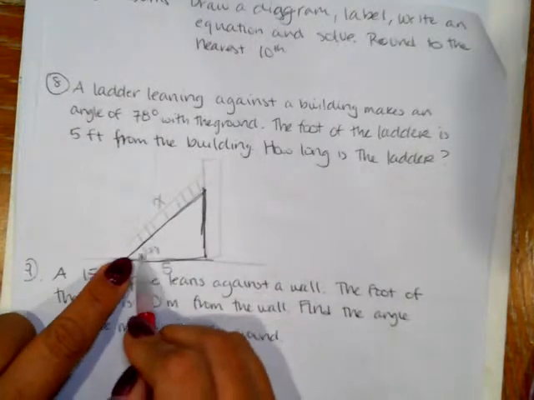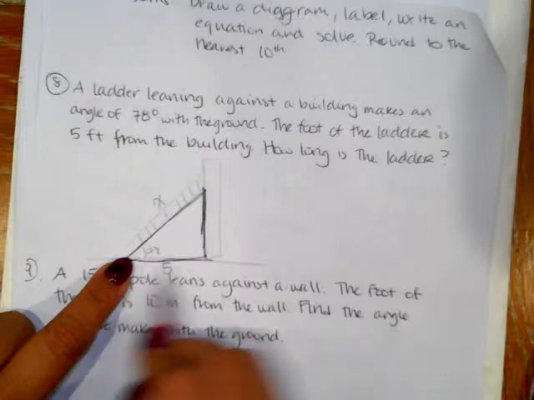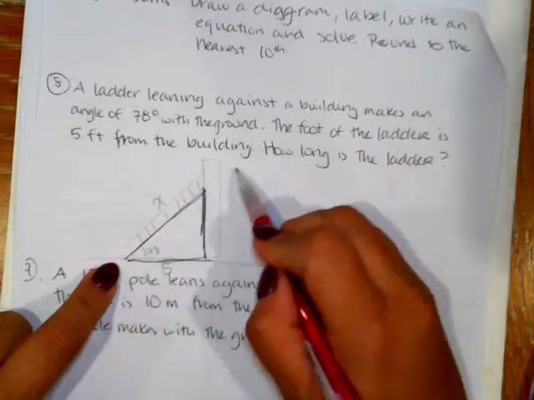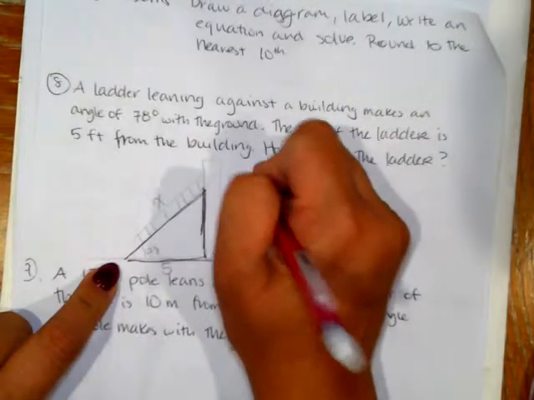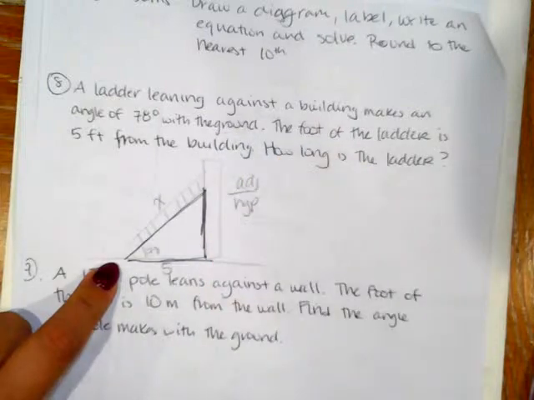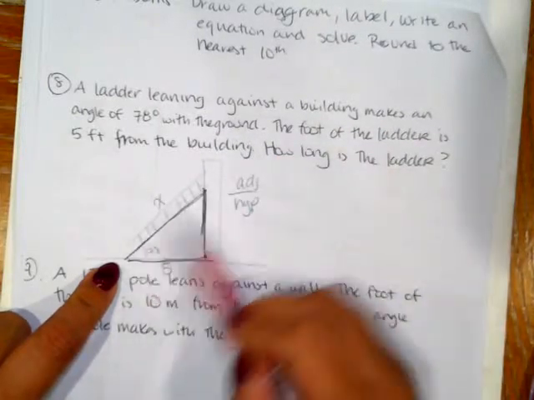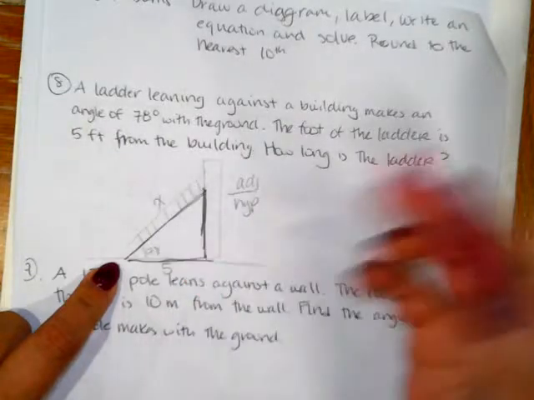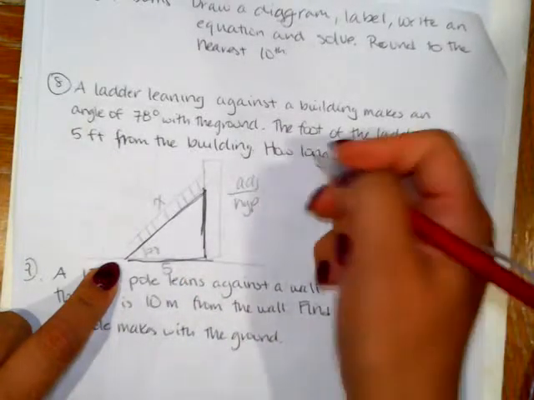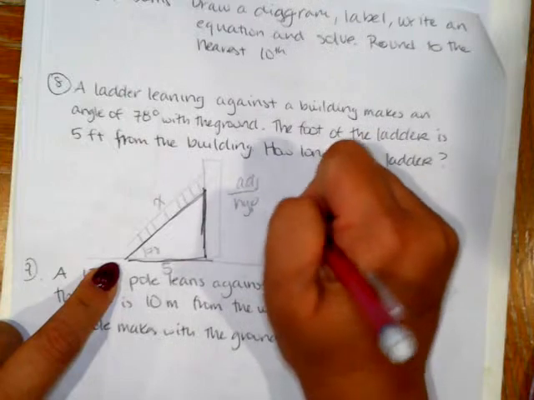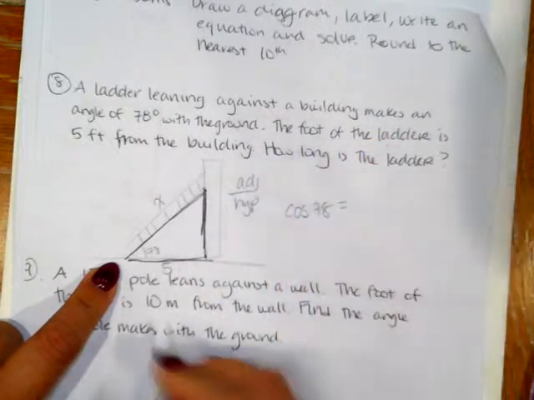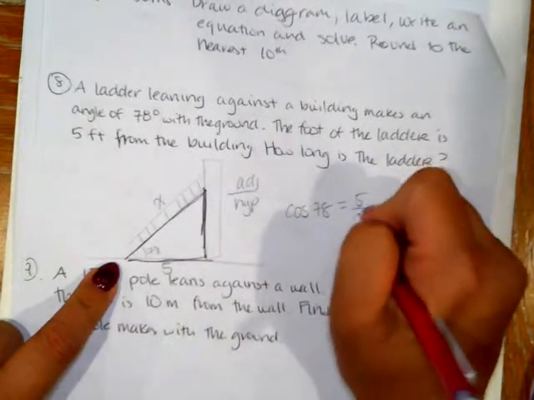At 78 degrees, here I am. I've got my adjacent side and my hypotenuse. Adjacent and hypotenuse, which is cosine. I'm looking for a side, so I want to use cosine and not inverse cosine or anything else. I've got cosine 78 equals 5 over x.